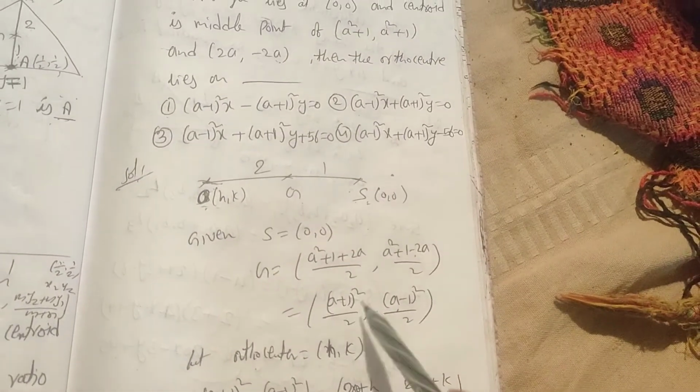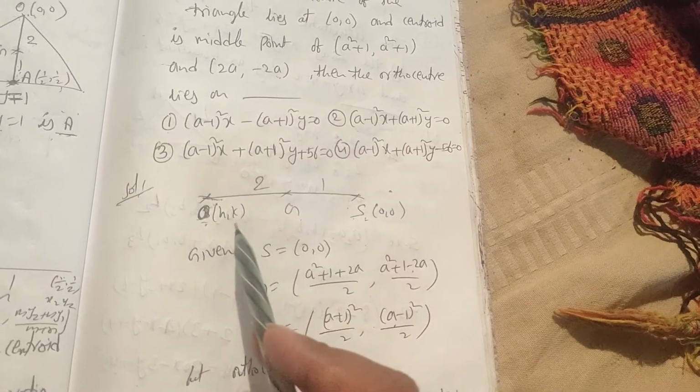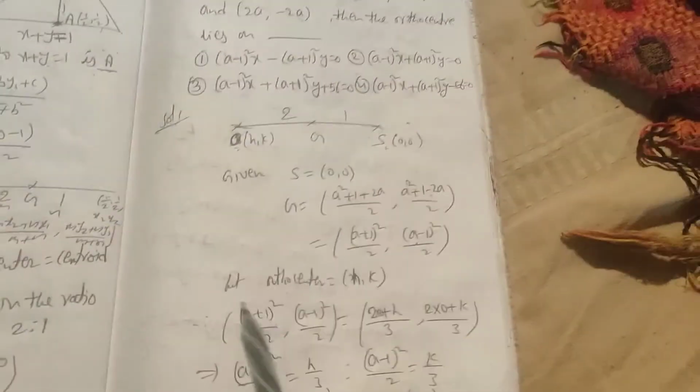So this is the centroid. Now the centroid divides OS in the ratio 2:1, so the section formula applies.